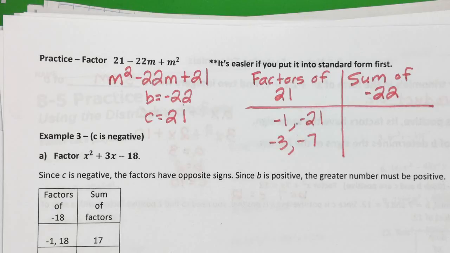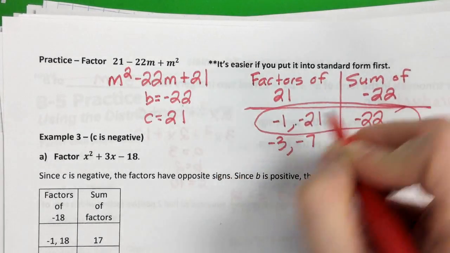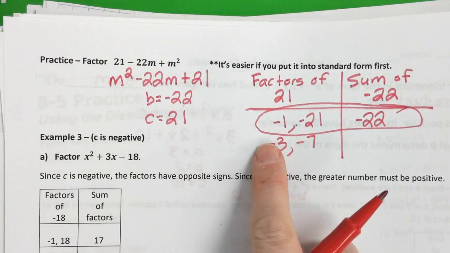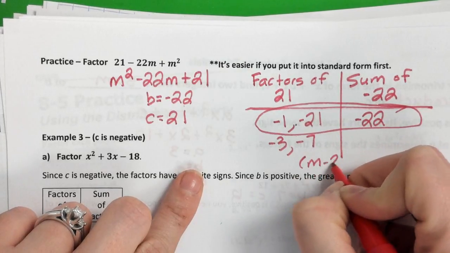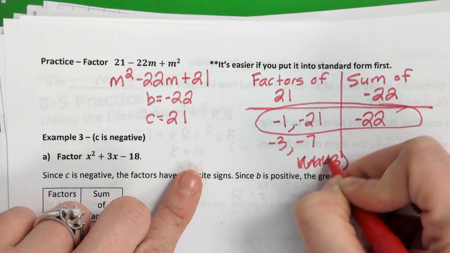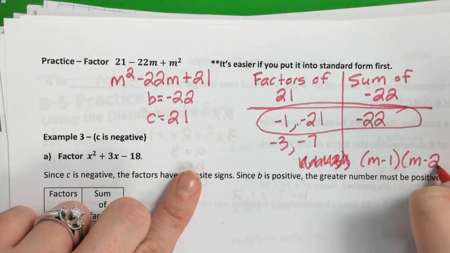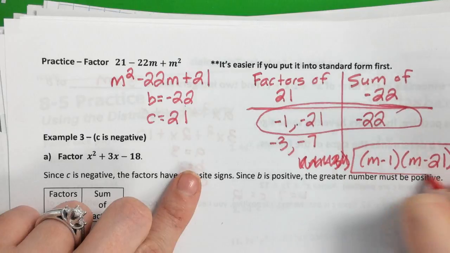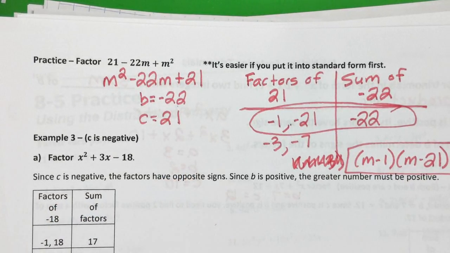So which two factors work? Negative 1 and negative 21. But those equal negative 22. So because these are negative, that means we're going to be using subtraction here. I'm going to say m minus 3. Oh, whoa, I'm sorry, my bad. m minus 1 times m minus 21. That's my answer. Or if you had it in reverse order too, that's fine.